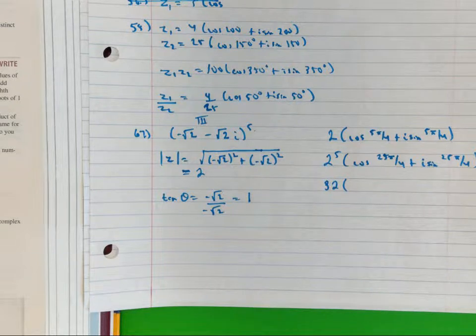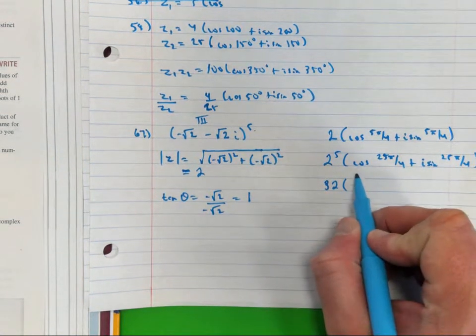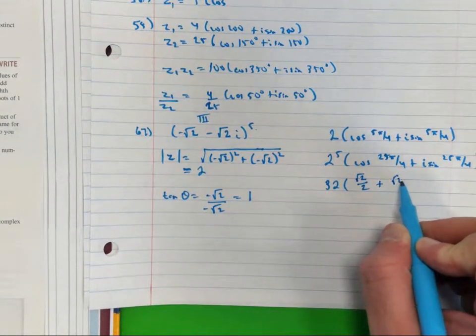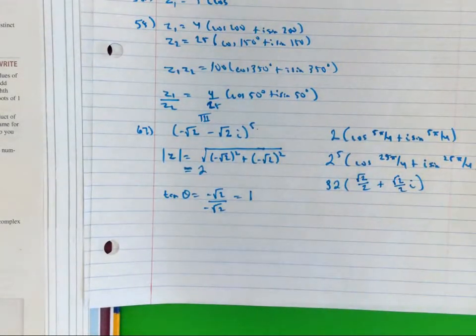Where would 25 pi over 4 be, in what quadrant? 1. Very good. Quadrant 1. So what's the cosine of that, in quadrant 1? Root 2 over 2. And this would be what? Now, I'm going to distribute that 32.